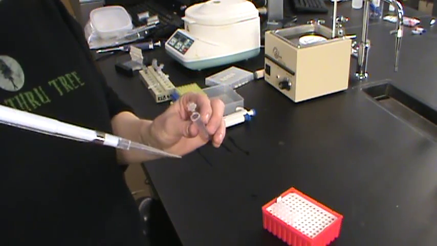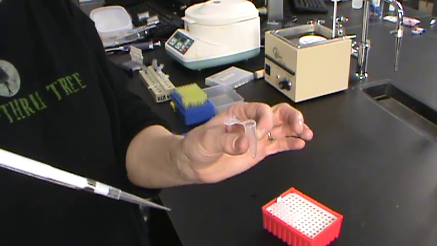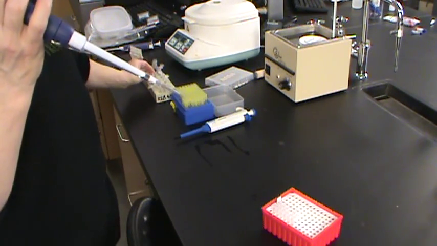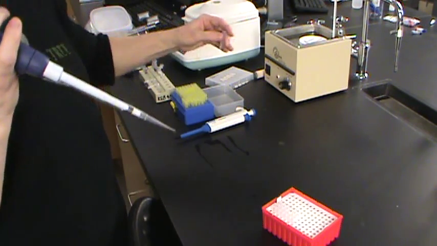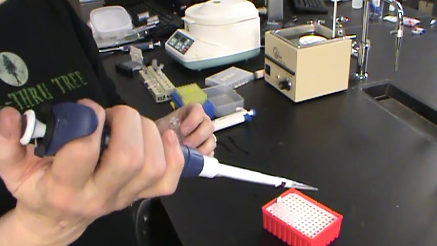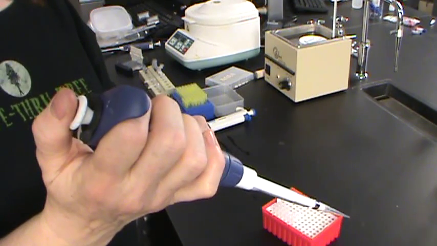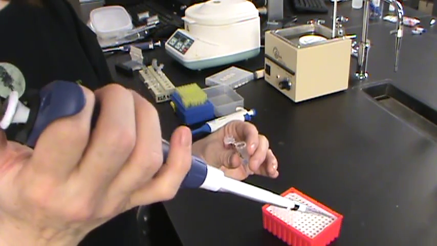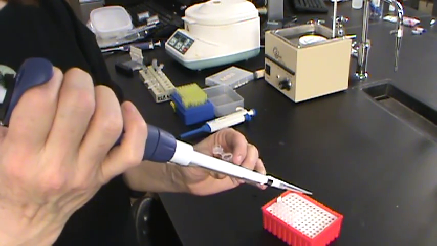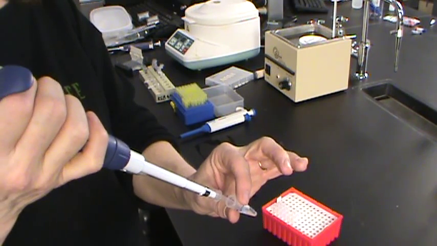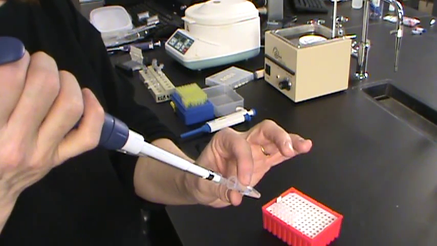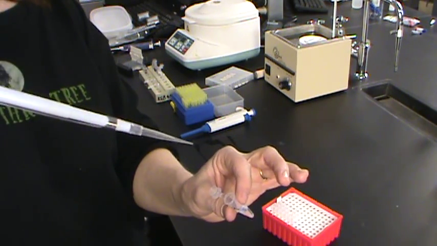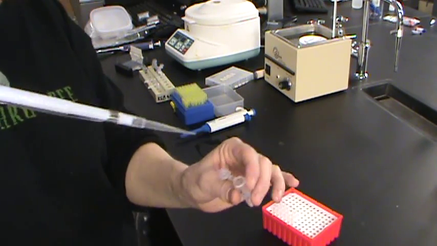Now, anytime we do micropipetting, this seems like it'd be easy to do, but to do this accurately, we need to follow some guidelines. If you play with the plunger, you'll note there's a first stop and a second stop. When you take up volume, go to the first stop in the pipetter, put the tip just beneath the surface of the liquid that you're pipetting, and let the plunger up slowly.